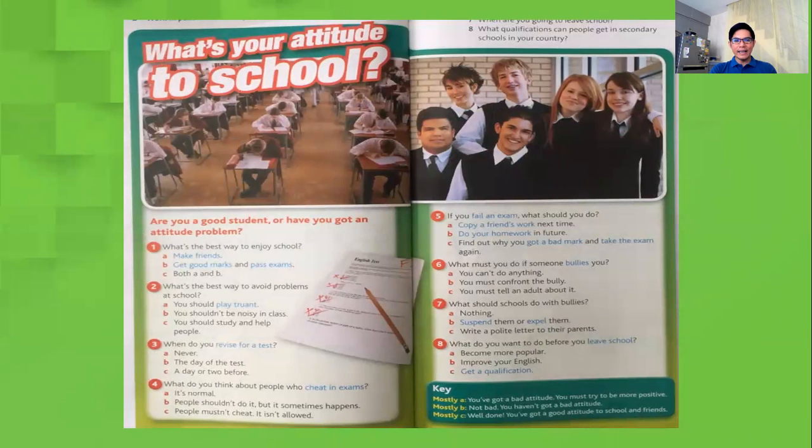When do you revise for a test? Revise means you have to review. A, never. B, the day of the test. Letter C, a day or 2 before the test. So that's number 3. Now, let's go to number 4.